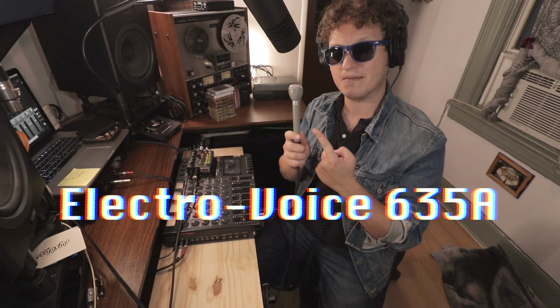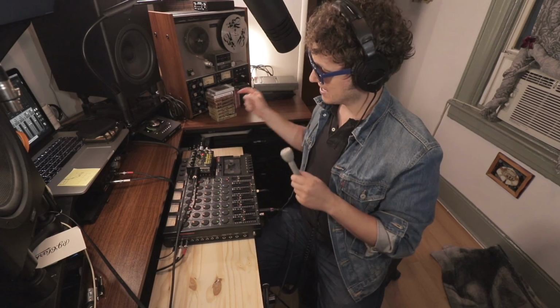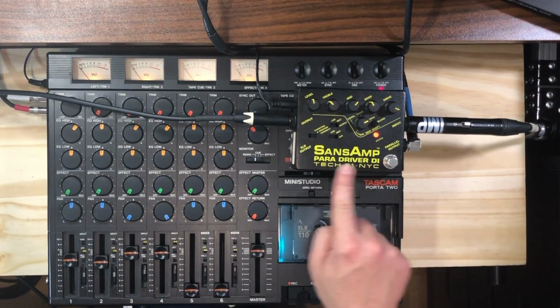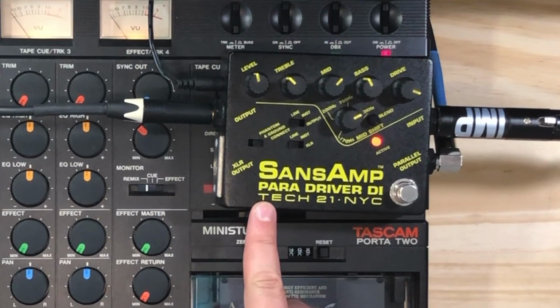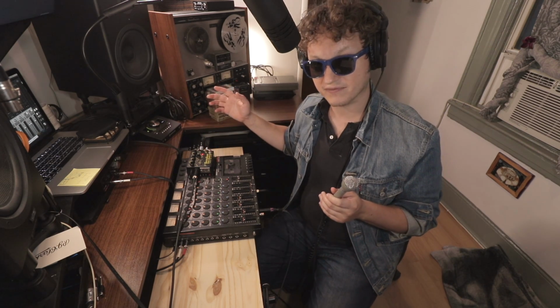Today I have this Electro Voice 635A microphone. It's omnidirectional, very nice. Everyone should own one of these. And this is going straight into the SansAmp Para Driver DI by Tech21 in New York City. This thing has got great distortion and drive on it, and we'll be using that, which I also did a video on if you're interested in that.